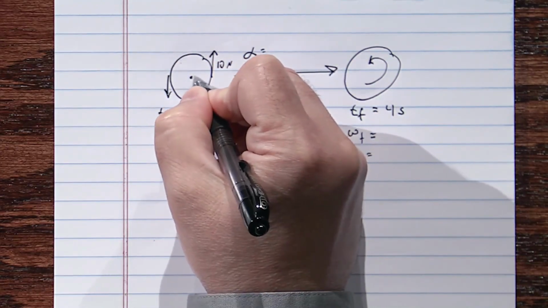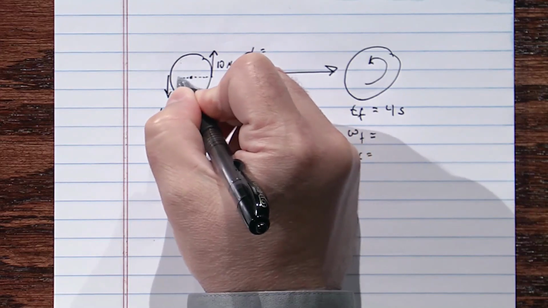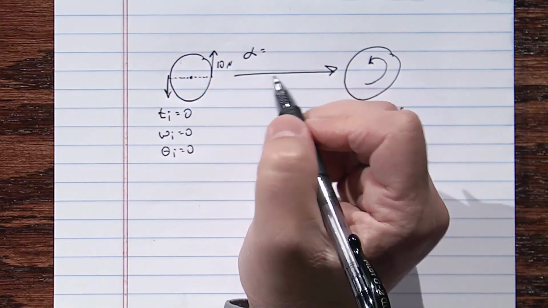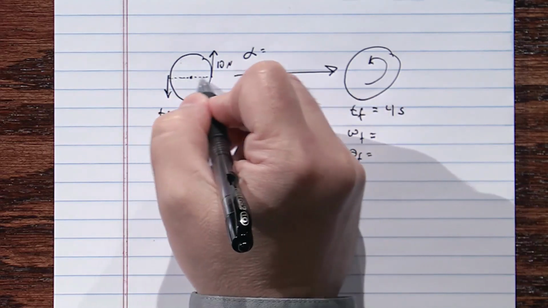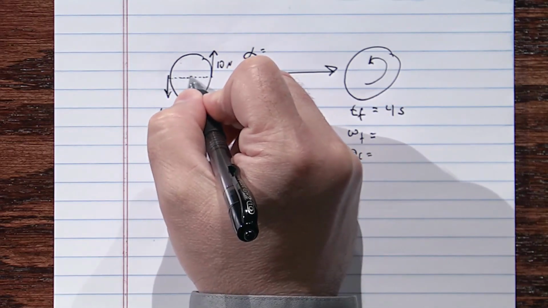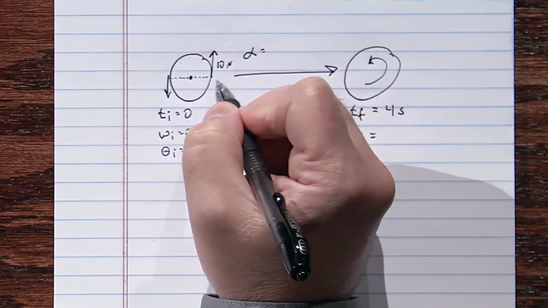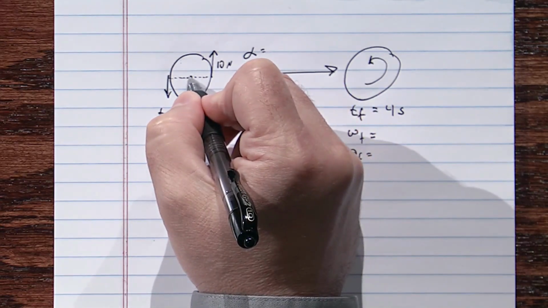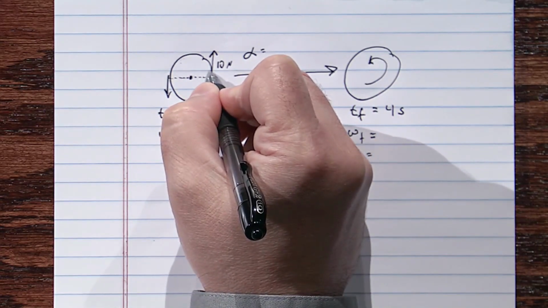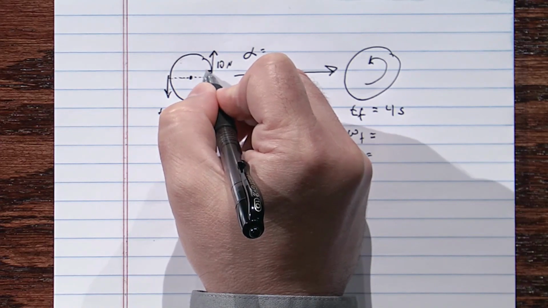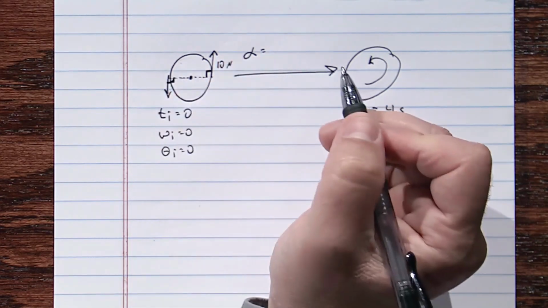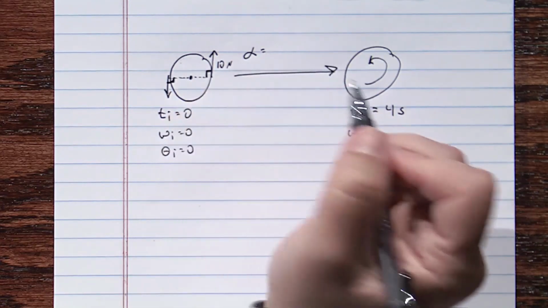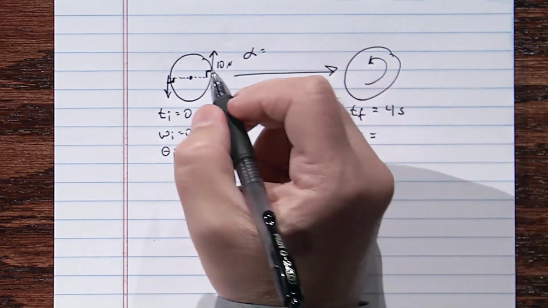Here's the center, and here's the line that each of these forces makes with the direction to the pivot point of the merry-go-round. So we know that these forces are at right angles. So when we calculate torques, we're going to have the sine of 90 degrees.